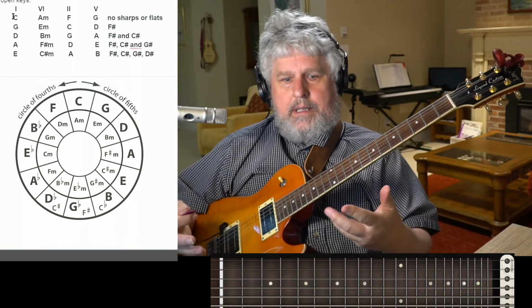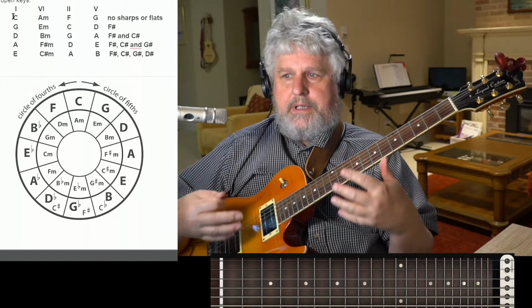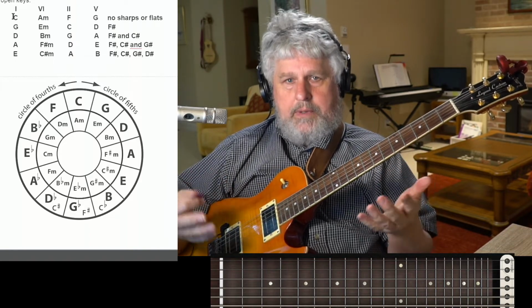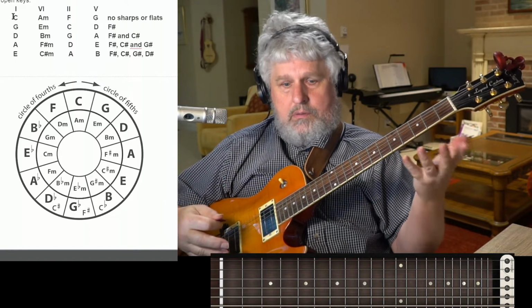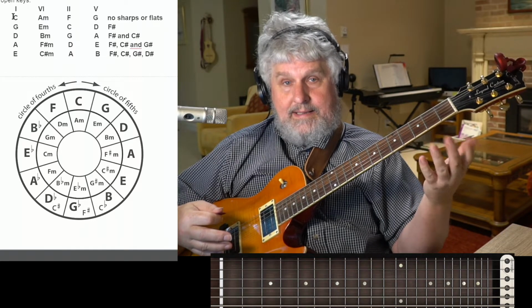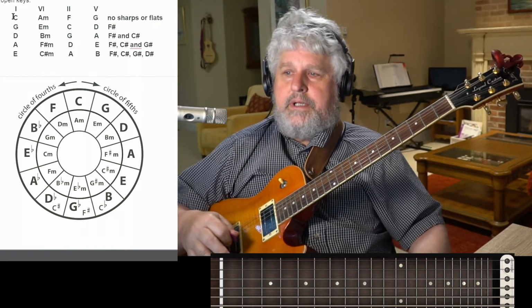That's why we use the key of G so much, because the most common chord progressions fall easily and simply underneath your fingers.